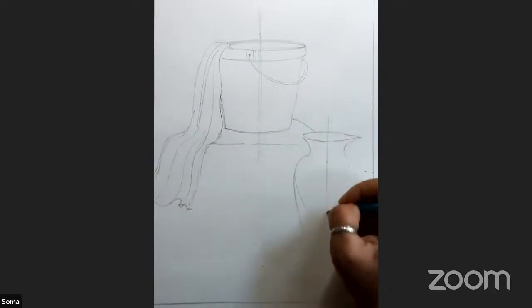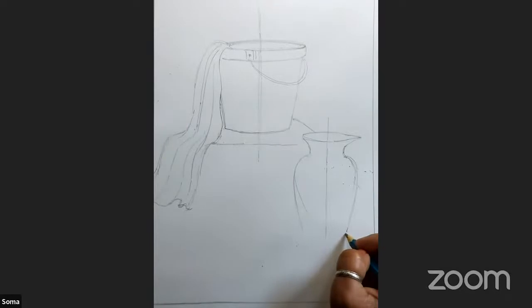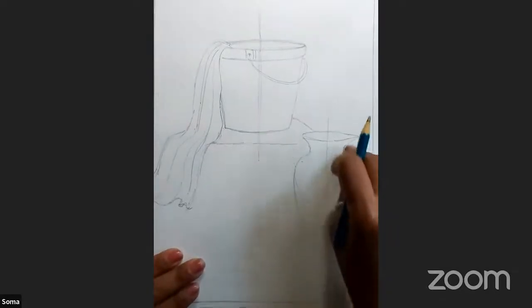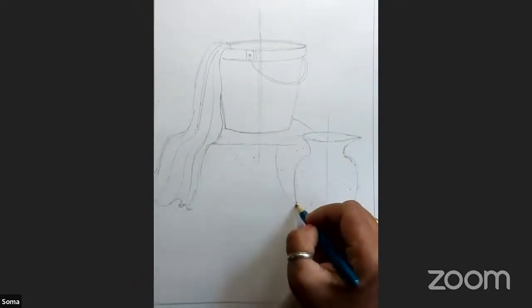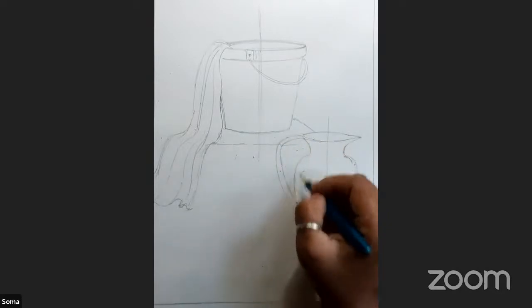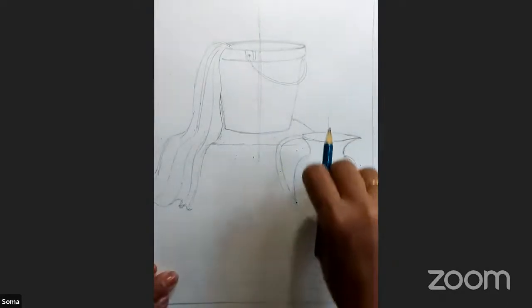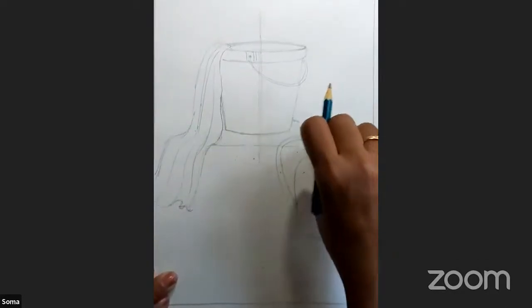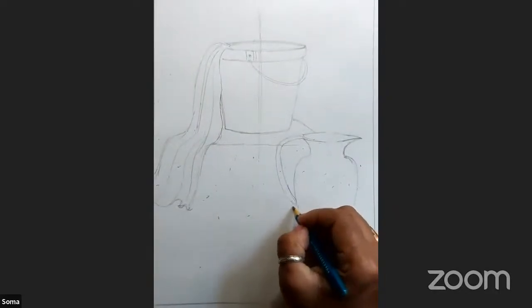Over here also you can draw this line, so it helps us to make both the sides equal. This can be a steel kind of jug or something. So we will also see how to paint a steel object.